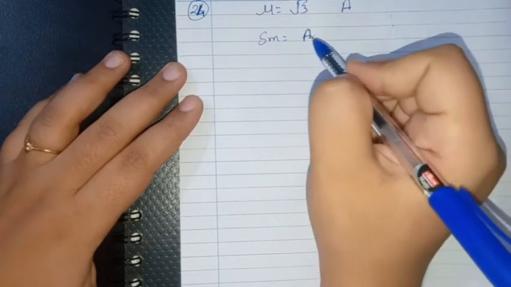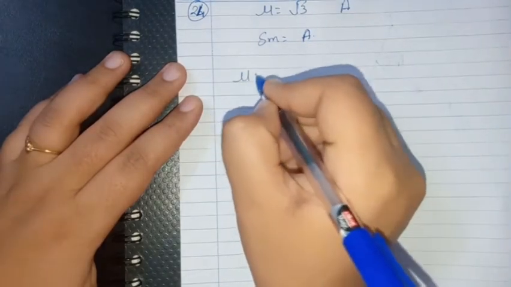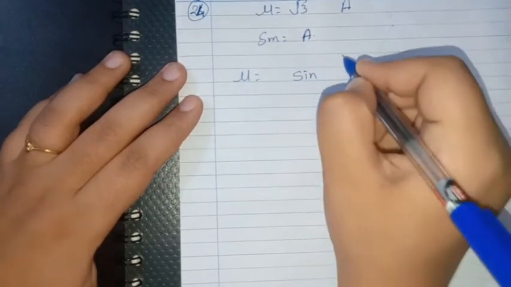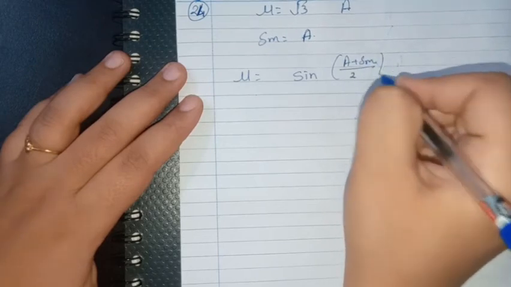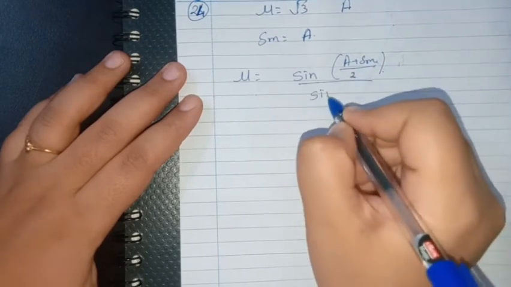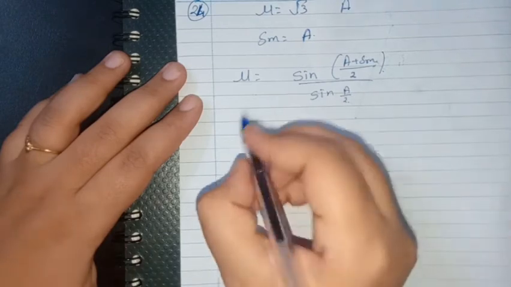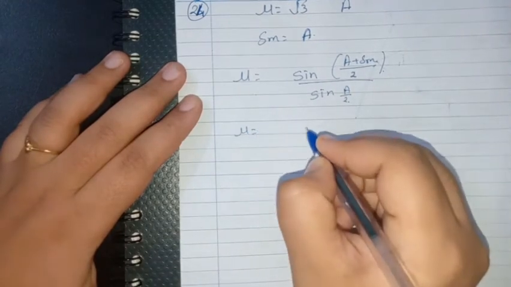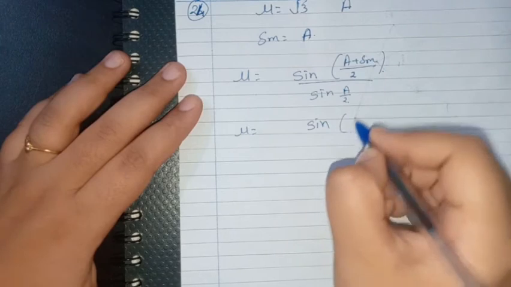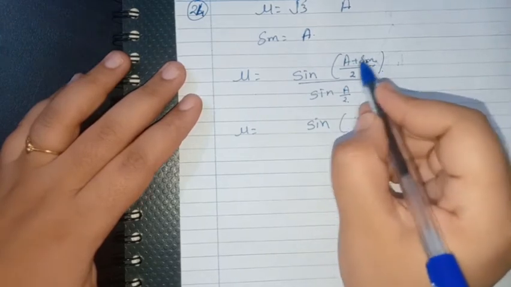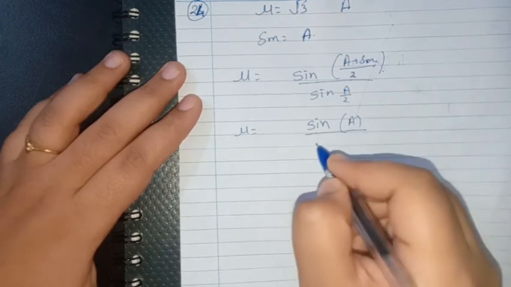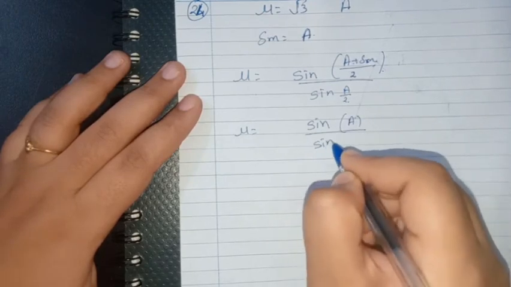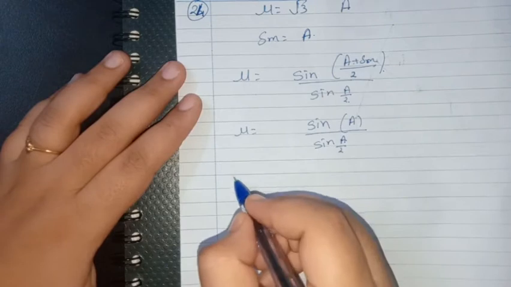We want to find the value of A. Mu is given by sine of A plus delta m divided by 2 divided by sine of A by 2. So mu will be equal to sine of, delta m is also A, so this will be A plus A by 2, that will be sine A divided by sine of A by 2.